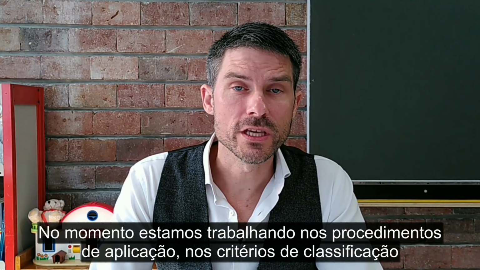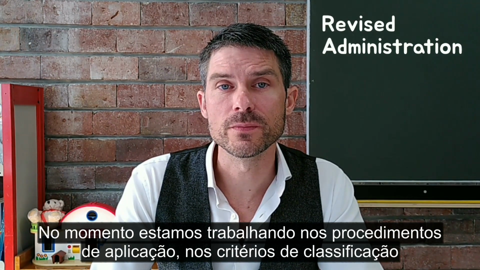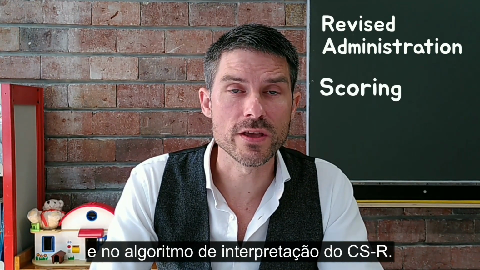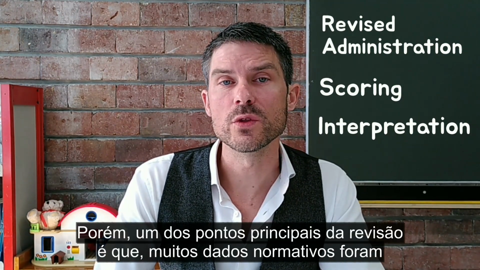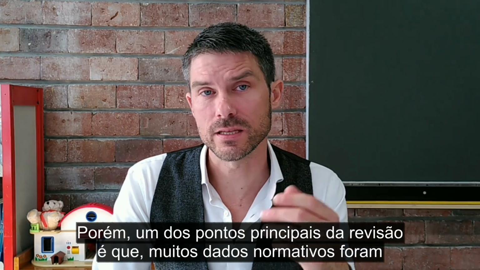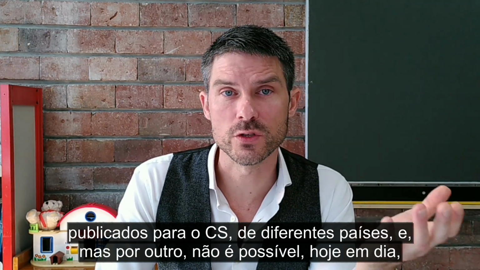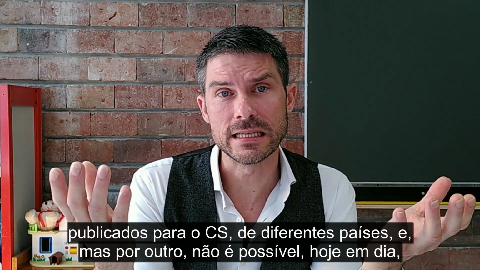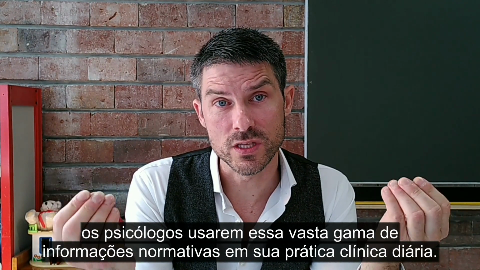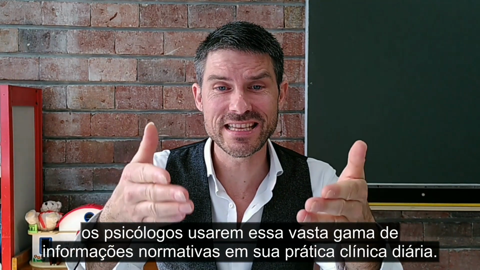We are currently working on administration procedures, scoring criteria, and interpretation algorithms of the Comprehensive System Revised. However, one of the main points of the revision is that, on one hand, many normative data have been published for the CS in different countries, while on the other hand, it is not possible for psychologists today to use this very extensive normative information in their daily clinical practice.